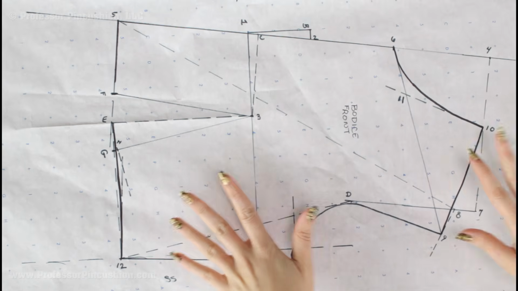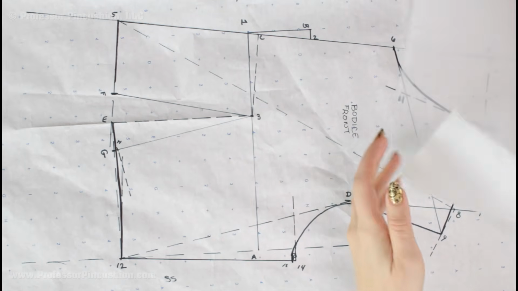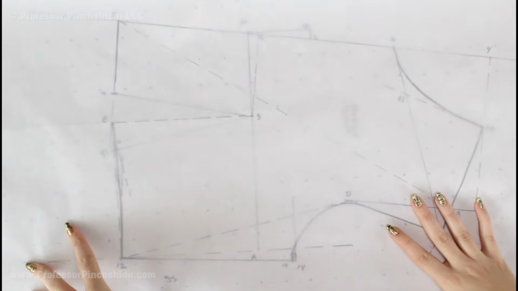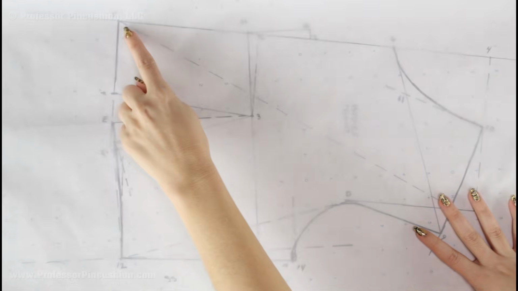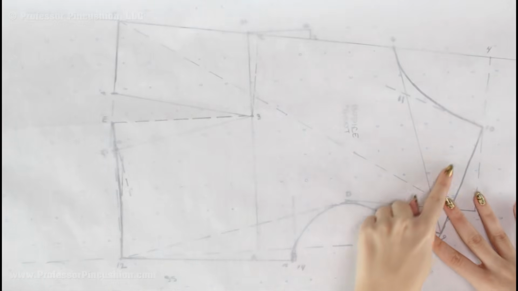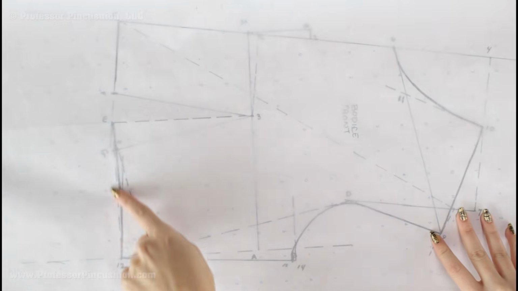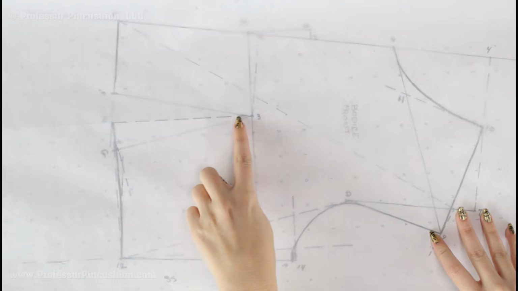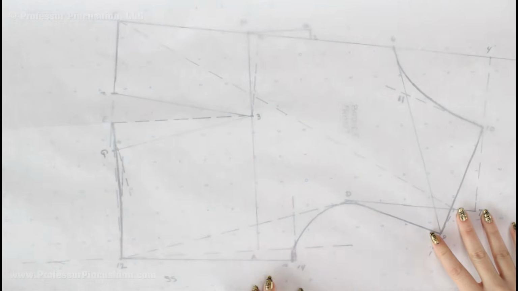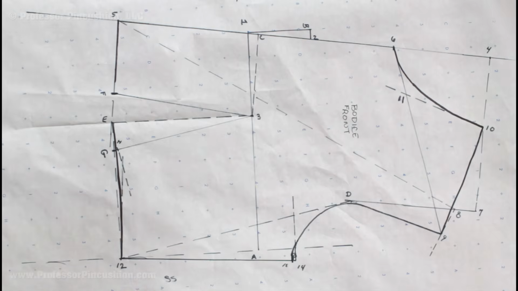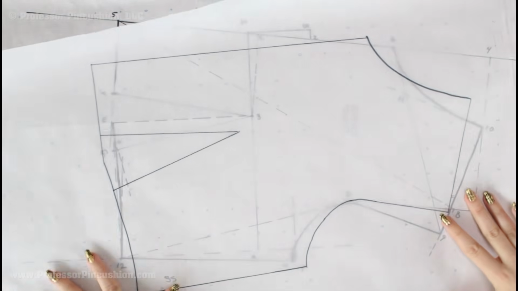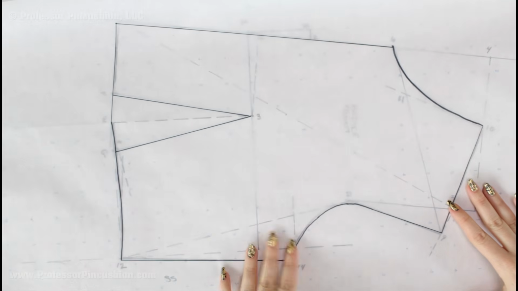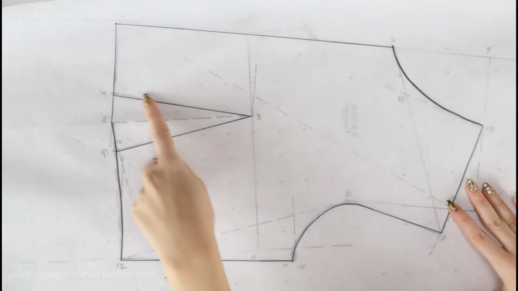After I have my pattern laid out, I'm going to grab a piece of tracing paper, and I'm going to go ahead and pin this into place. And I'm just drawing the main outline of my bodice here, so I don't have to worry about any of these other lines in here. And then I'm also going to draw the dart as well. So what I end up with is this. I have the outline of my pattern, and then I also have the outline of my dart.